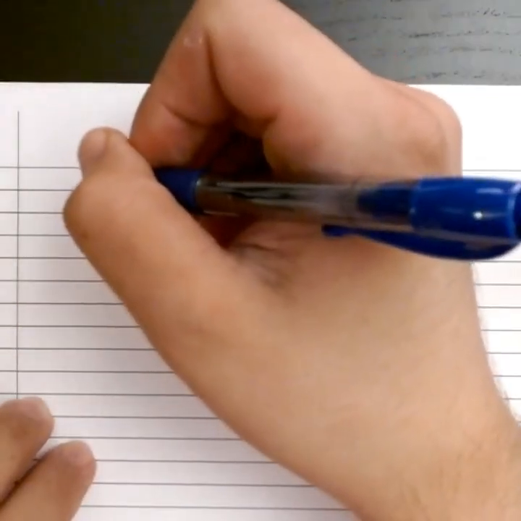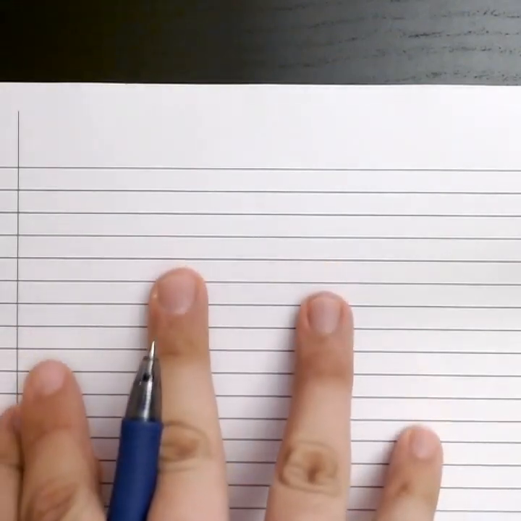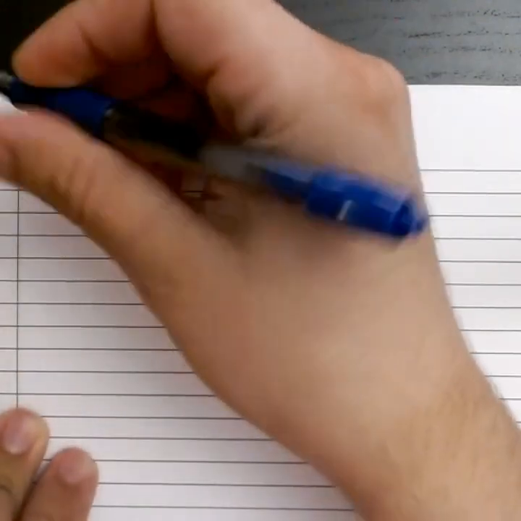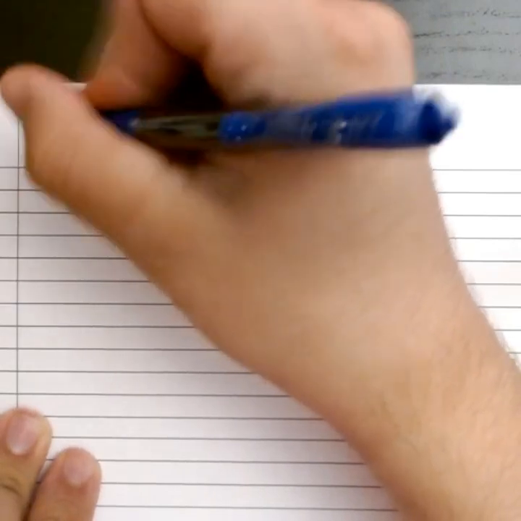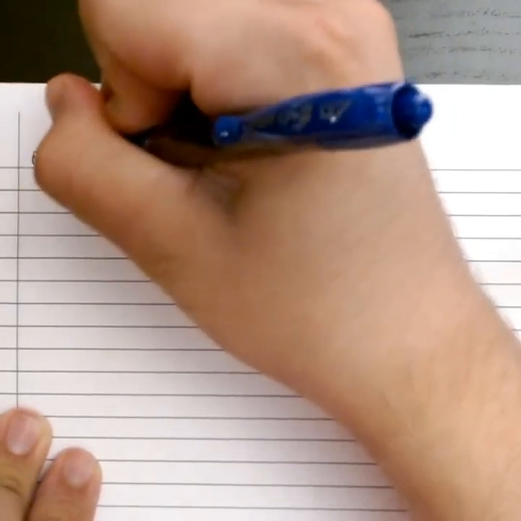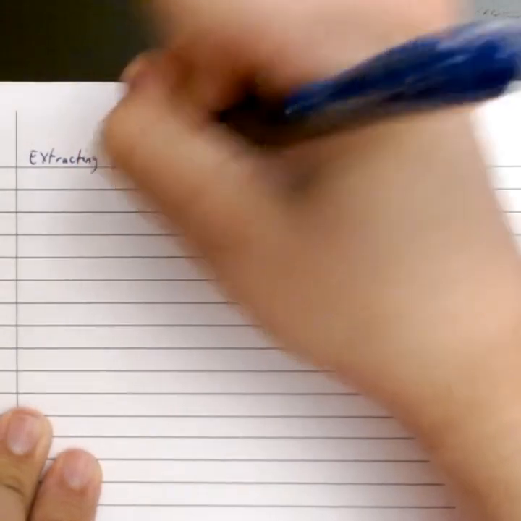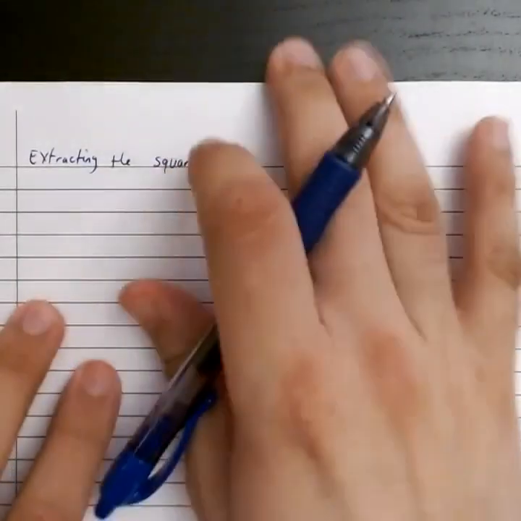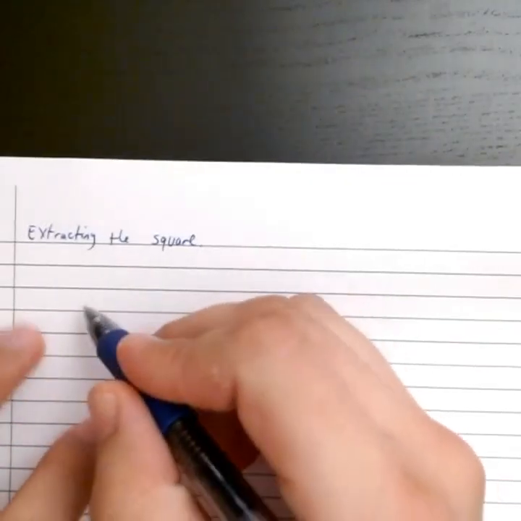This next technique is going to look a little limited. It's going to look like, okay, yeah, it works, but we're probably not going to see that except maybe once or twice ever. But it turns out to be the basis of something else. The way it's going to look at first looks very limited, but it turns out that if we combine it with some other stuff, it actually is very useful. So let's go and talk about extracting the square. Extracting the square is a technique for solving a quadratic equation using a square root.